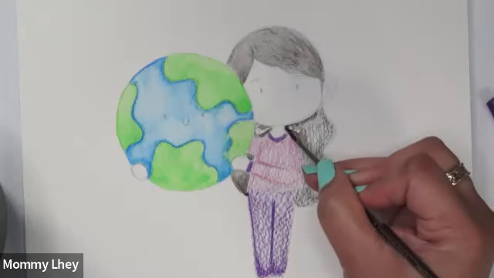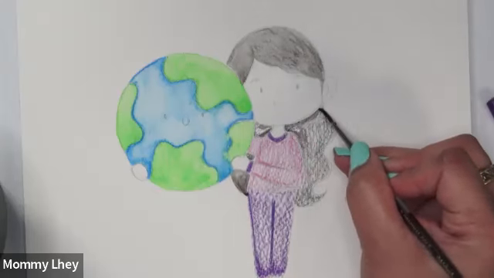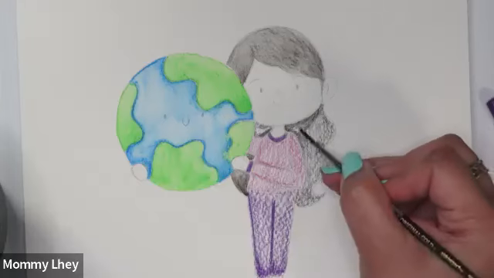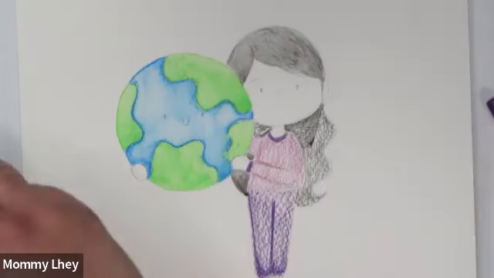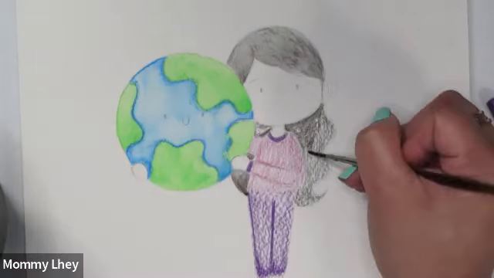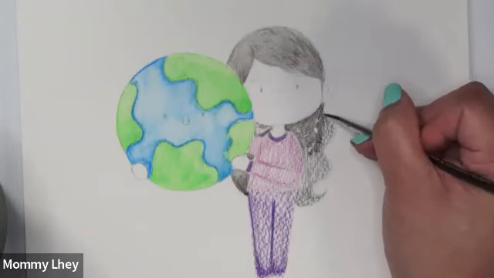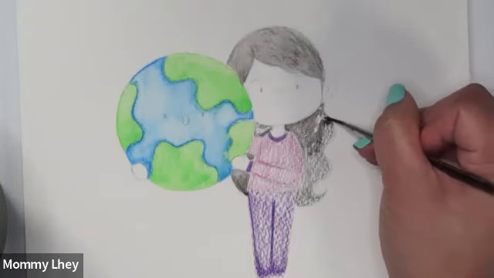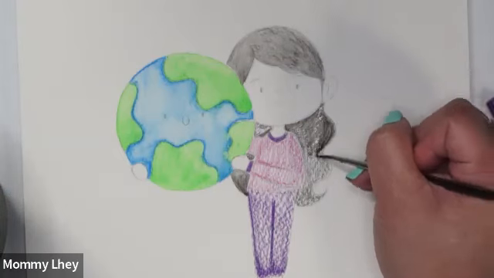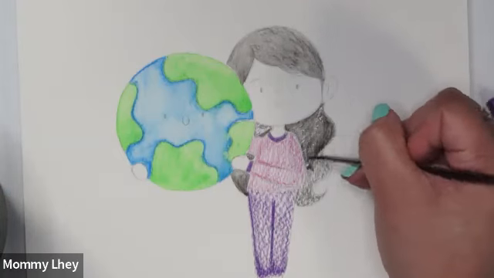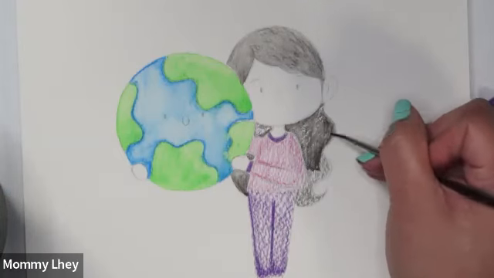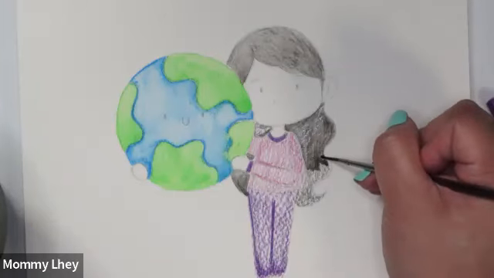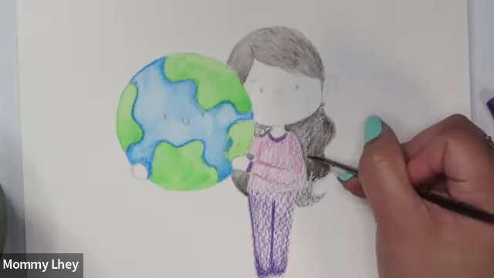Like this. So I'm almost following the flow of my hair like that when I'm blending.